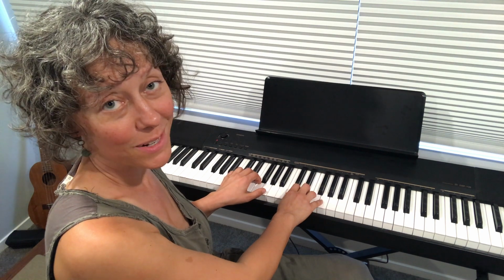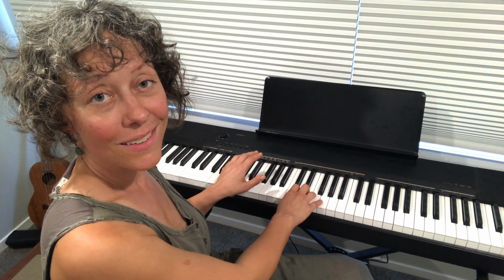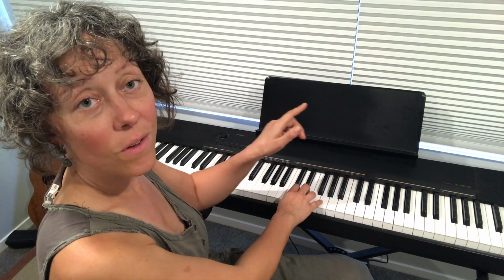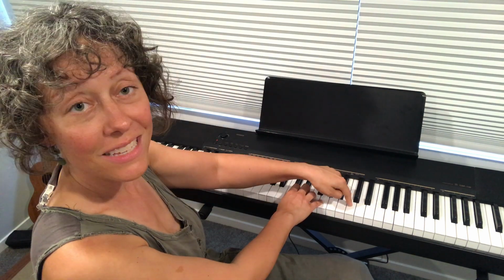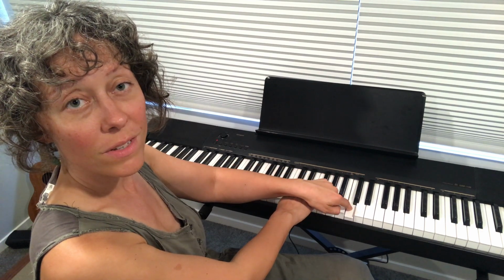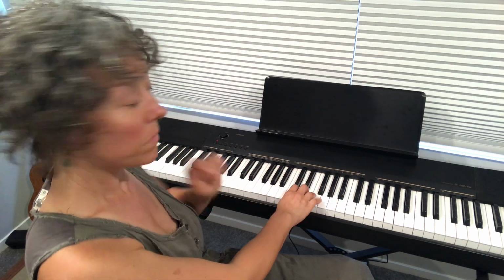Now here's the crazy part. Left hand, finger number 2, is going to cross over right hand to a high C. That 2 black key group just to the left. Now, so I'll do that again.